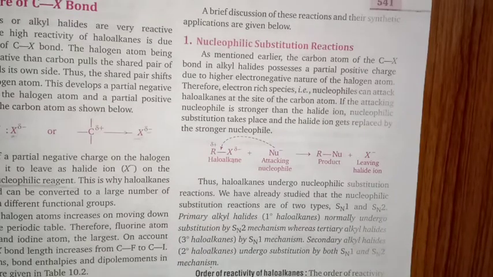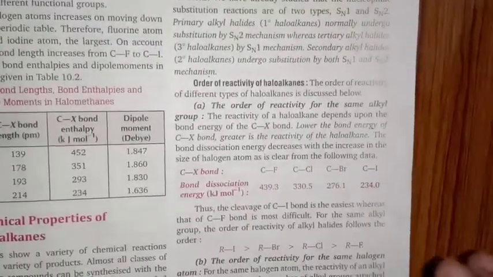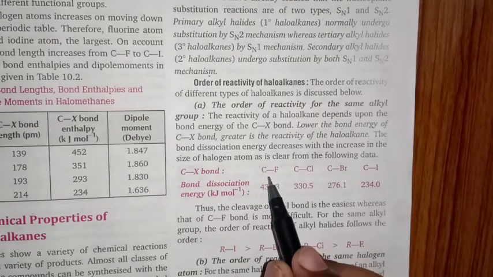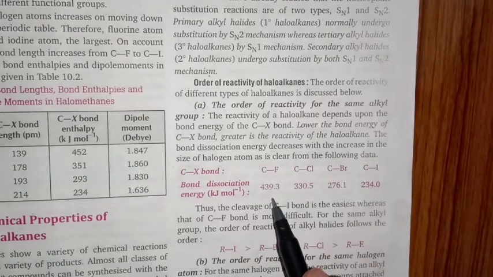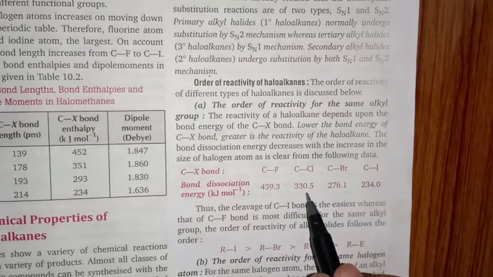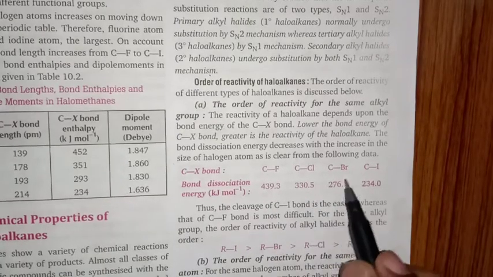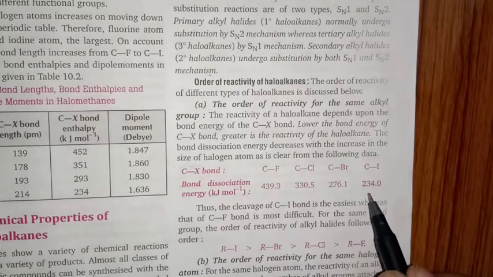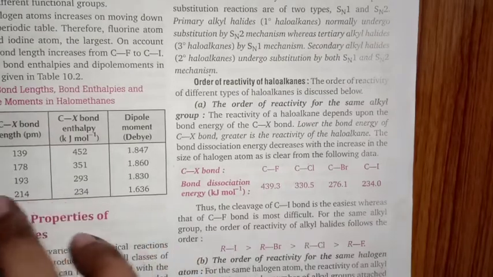Here the order of reactivity also follows a different order. We are talking about the bond dissociation energy. For fluorine, the bond dissociation energy will be maximum. Then chlorine, that is about 330.5. Then bromine, that is about 276.1. Then iodine, that is 234.0.